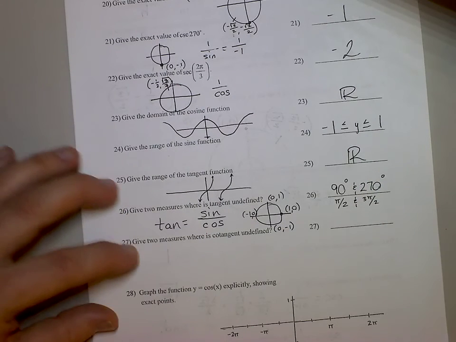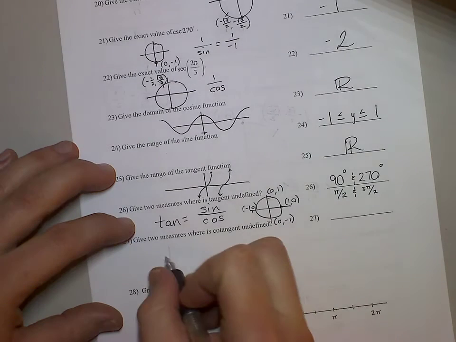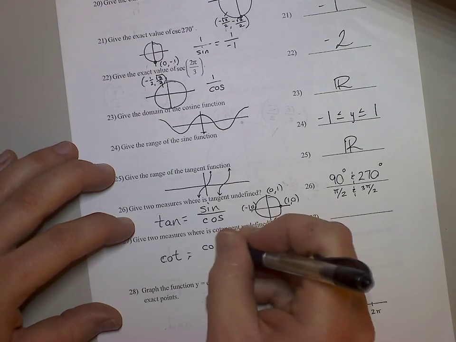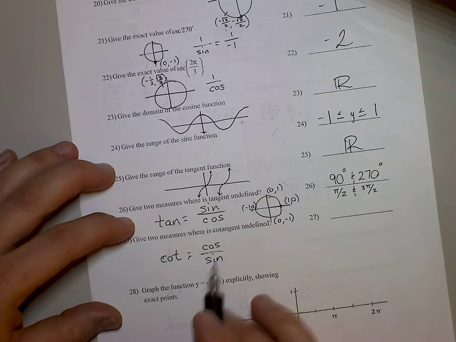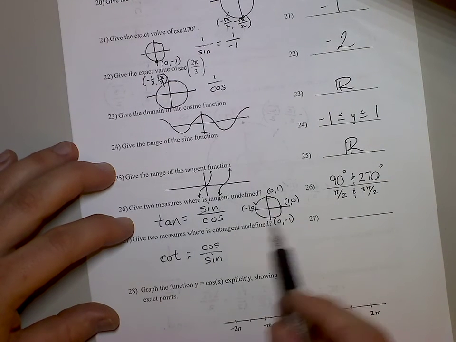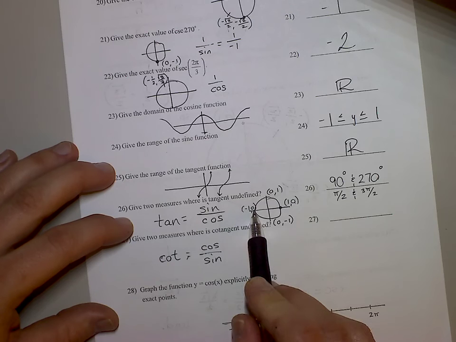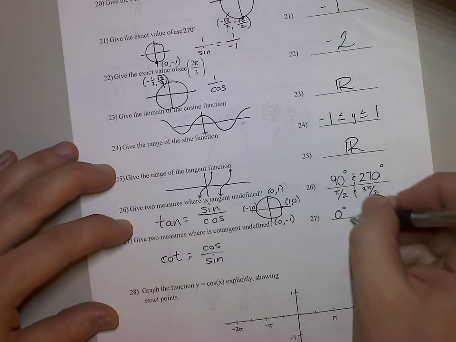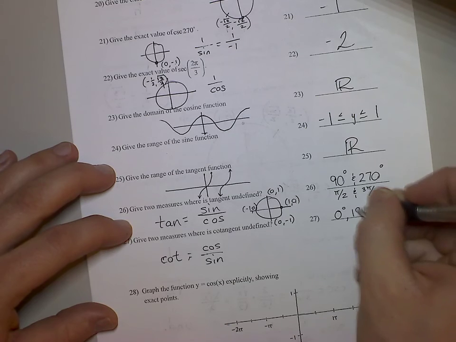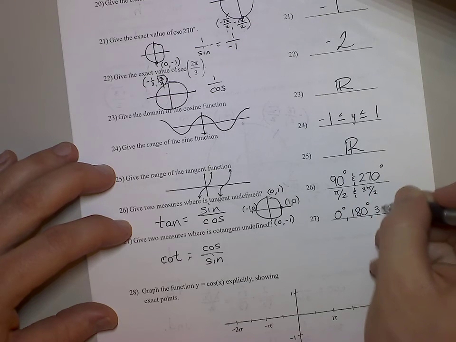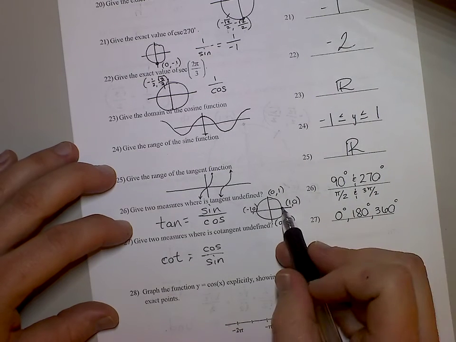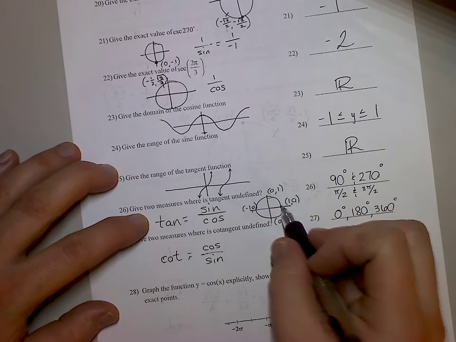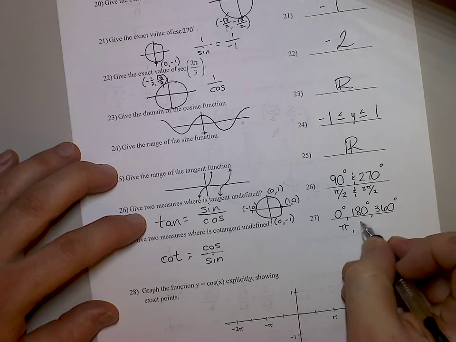Number 27, two measures where cotangent is undefined. Well, cotangent is a reciprocal, so it's cosine over sine, so this is like asking you where is sine 0. Well, sine is the y, sine is 0 here and here, so in degrees you could say 0 degrees, or 180 degrees, or 360 degrees for that matter. This could be 0 or 360. As far as radians go, pi and 2 pi are 2 places where that's the case.